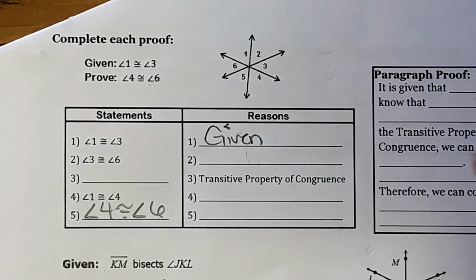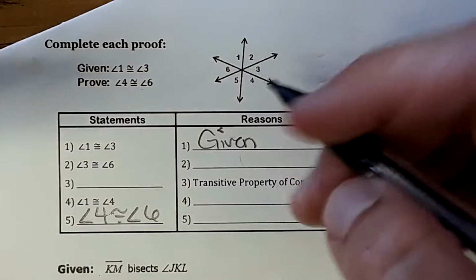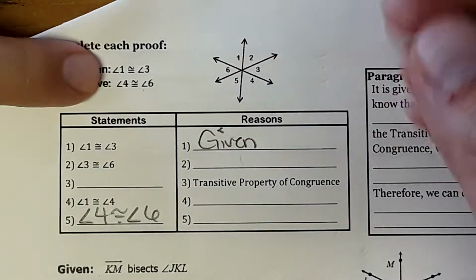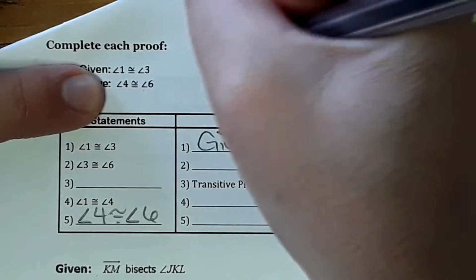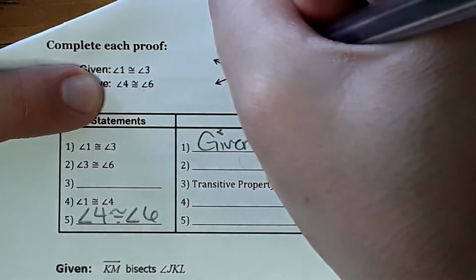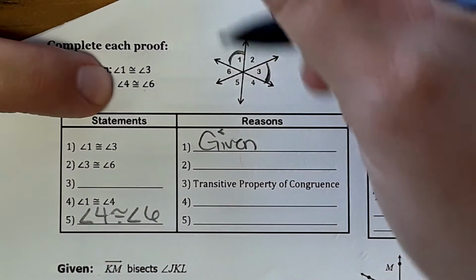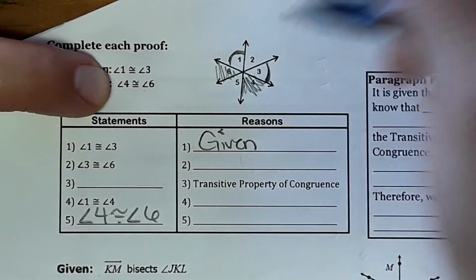Okay, once I got everything I can plug in right away plugged in, next I'm going to look at the picture and mark it up. So if you have to draw the picture on a separate sheet of paper, just do that so you can have a visual of what you're talking about. It says given angle 1 is congruent to angle 3. It wants us to prove that angle 4 is congruent to angle 6.